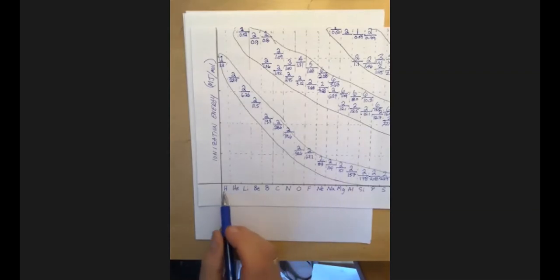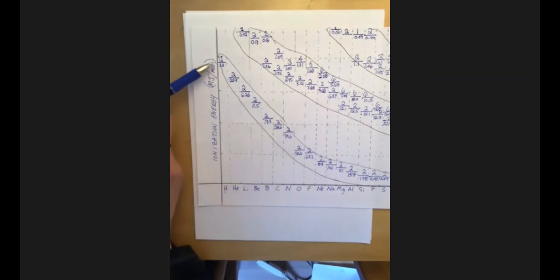So we're going to imagine that this H here for hydrogen is the center of the atom. And so the distance from the hydrogen out to its outermost electron is represented by this distance on this graph.